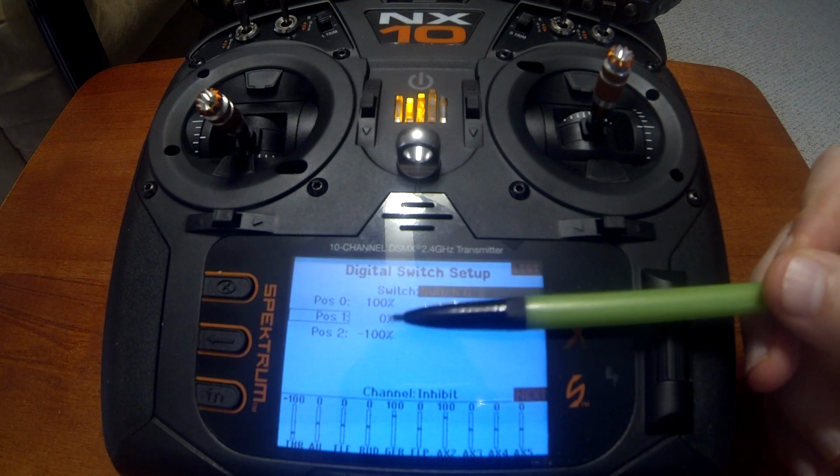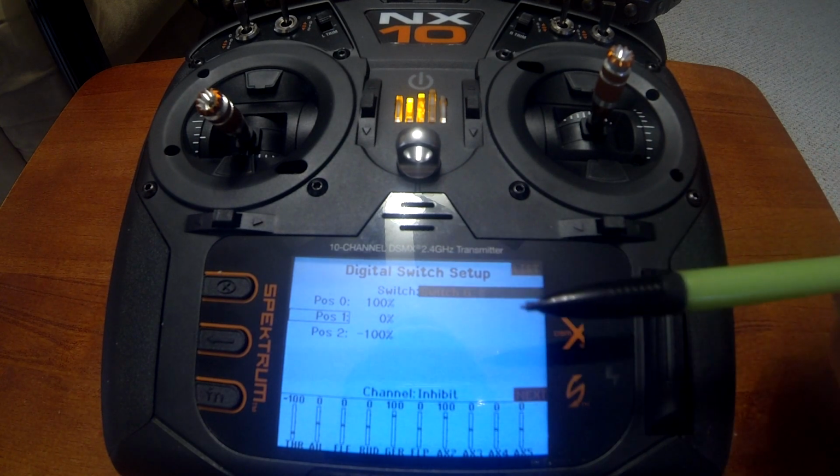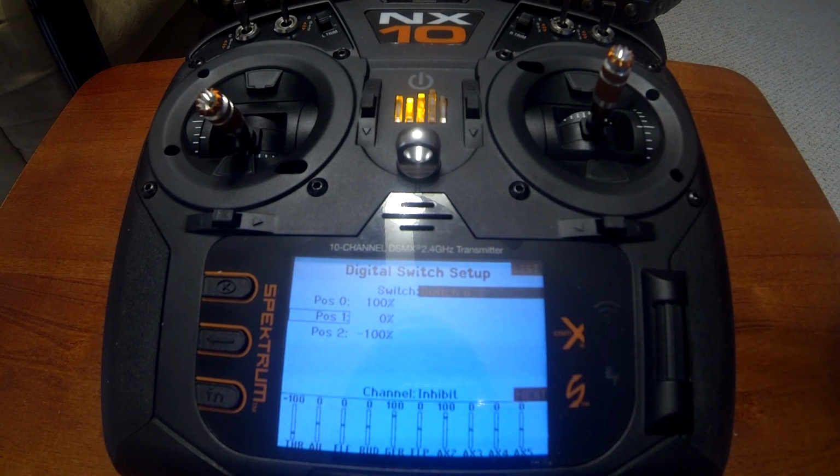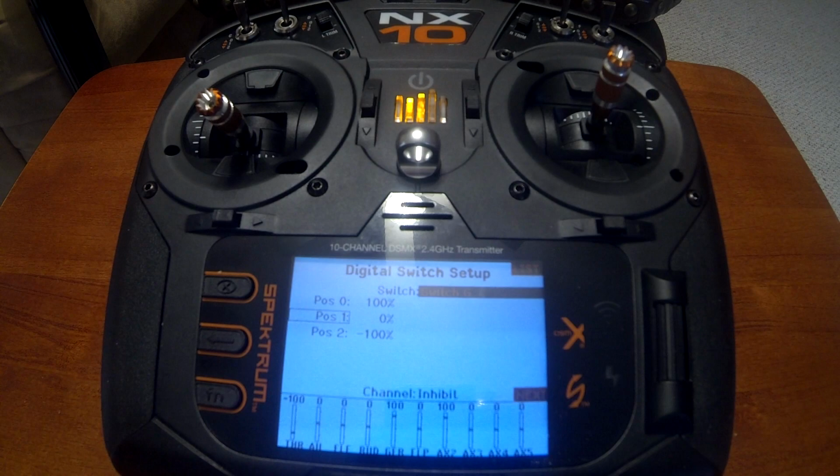So what you could do is you could change this to 100% as well in position 1. So when you go to position 1, it'll turn the gyro on, and when you keep going to position 0, the gyro will stay on.